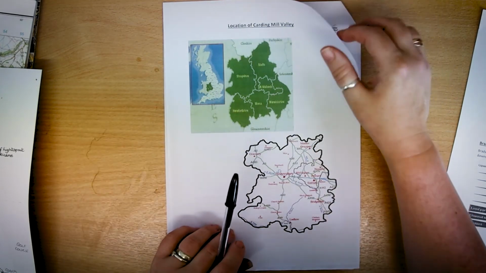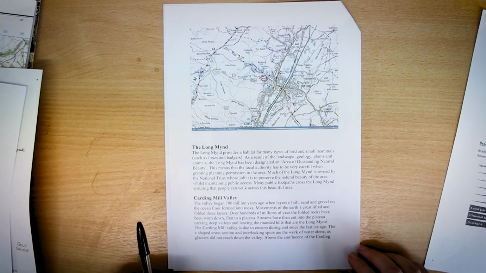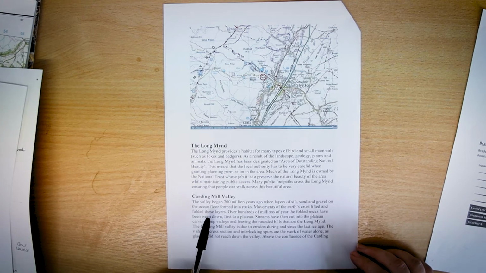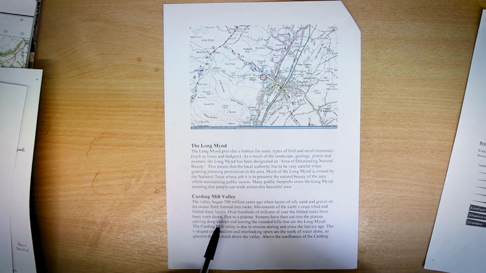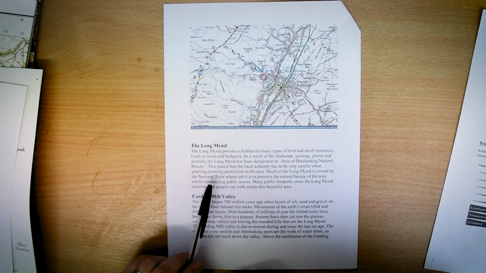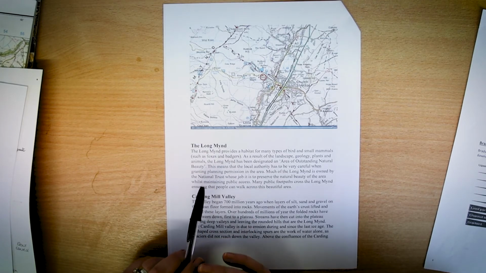Okay? Going back to the place itself, we've got a little bit of geological information: this was covered in ice. The ice retreated. You've then got vertical erosion cutting down from these streams. We know it's an area of outstanding natural beauty. We know it's governed by the National Trust. So we've got a bit of background to the area of study.